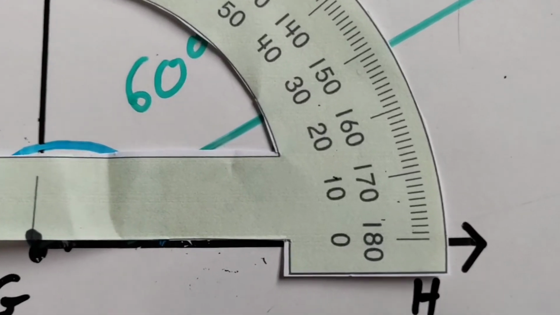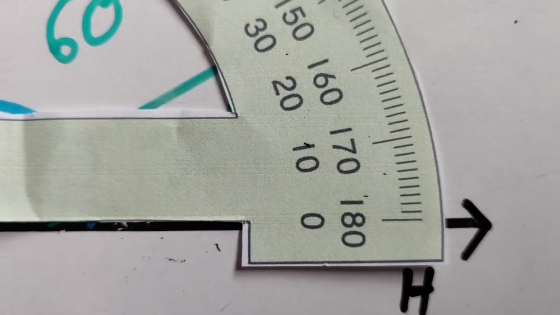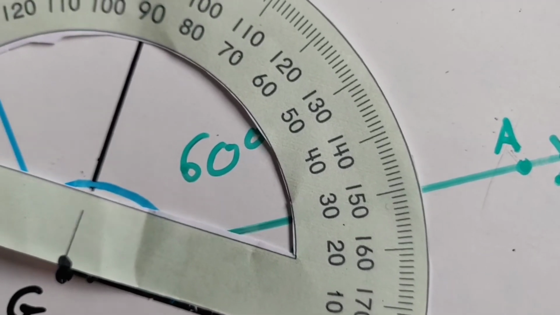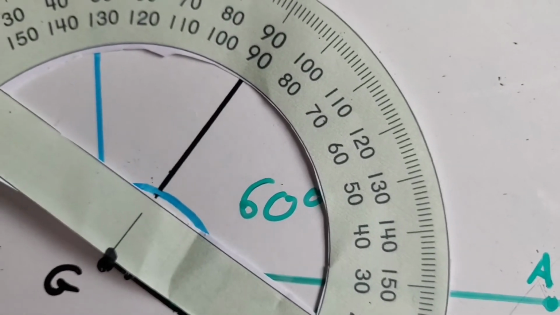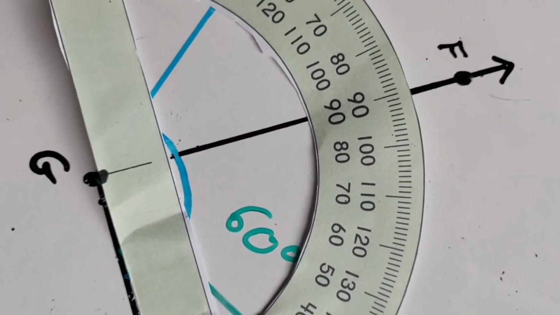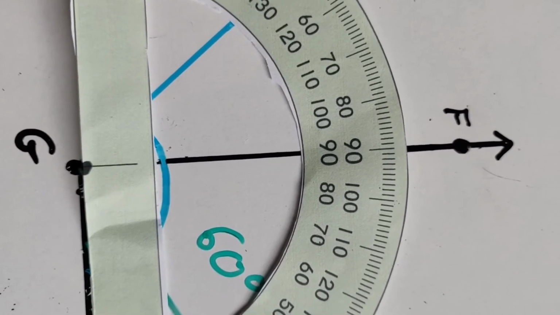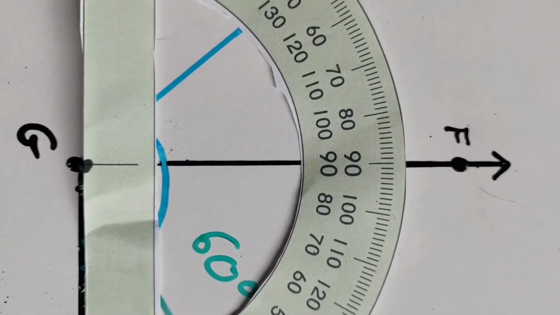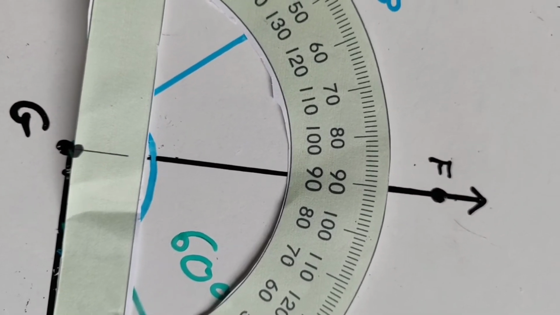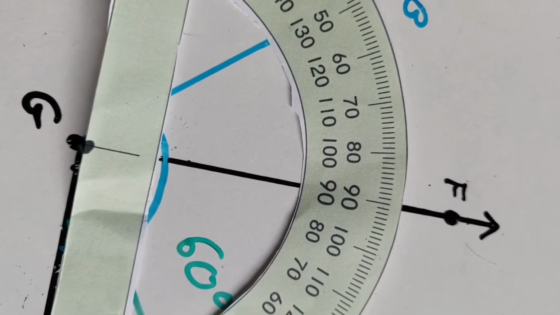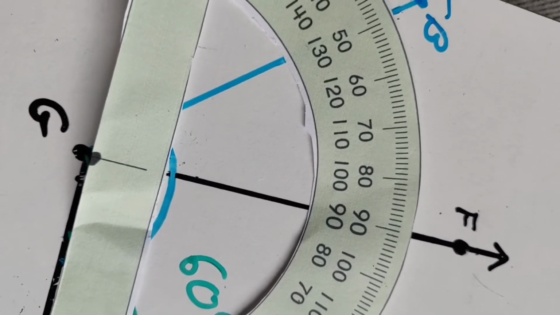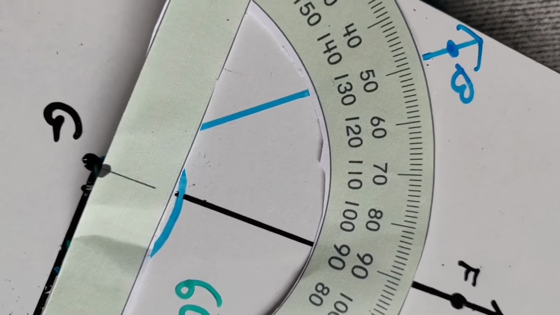So we're using the inside scale because we always start with 0. And notice we're going to go 0, 10, 20, 30, 40 degrees, 50 degrees, 60 degrees, 70 degrees, 80 degrees, 90 degrees, which is our right angle, and that makes sense because we already knew that angle FGH was a right angle. And we're going to keep going. From 90, we're not going to go back down to 80, we're counting up, right? So on the inside scale, 100 degrees, 110 degrees, 120 degrees.